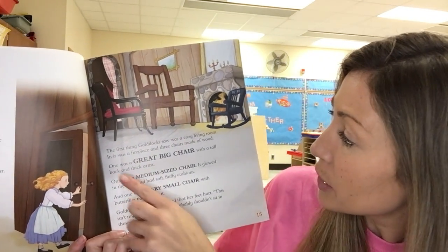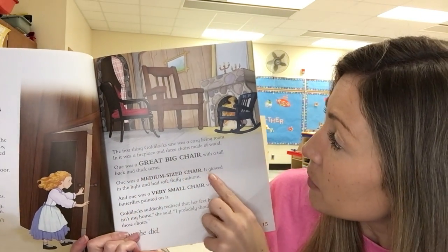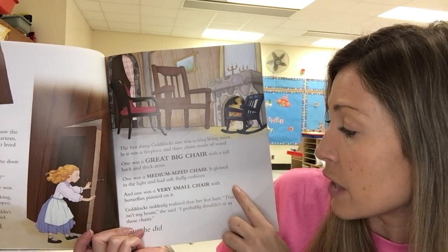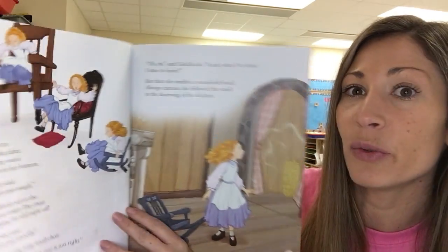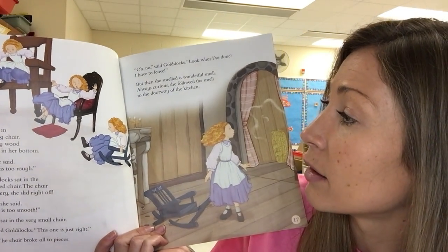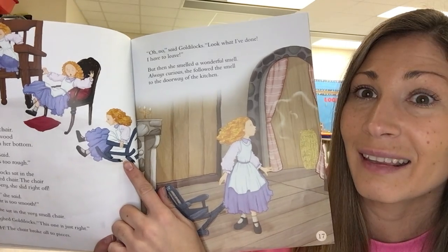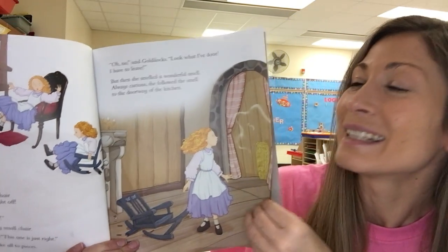And do you remember the great big chair? And then she sat on the medium-sized chair and then the very small chair. And what happened when she sat in the very small chair? It broke. Great job remembering.